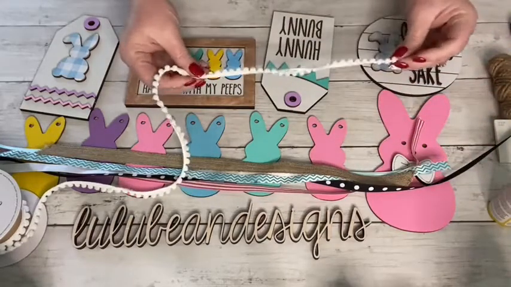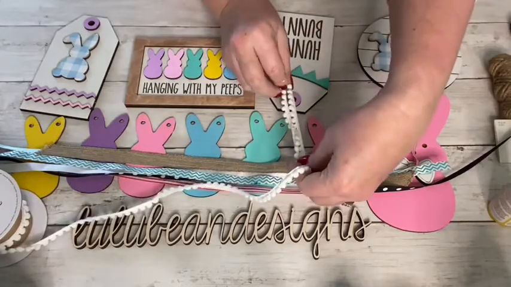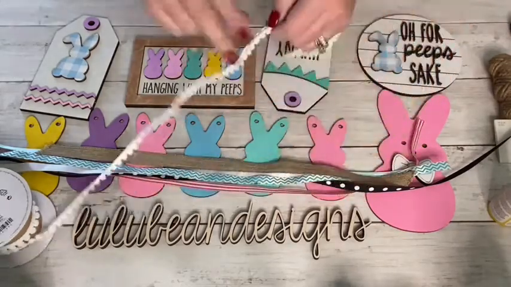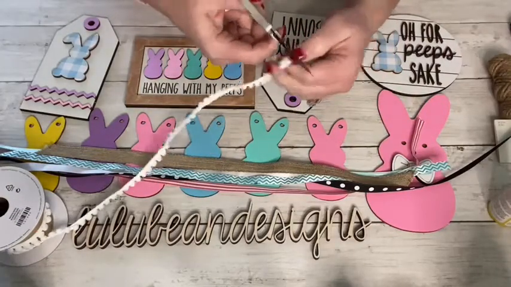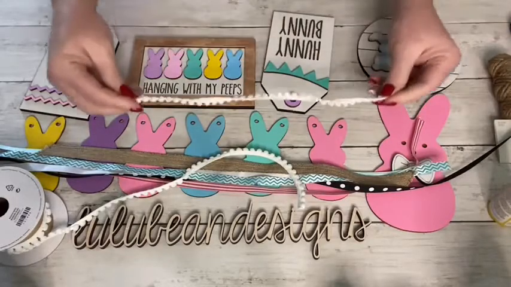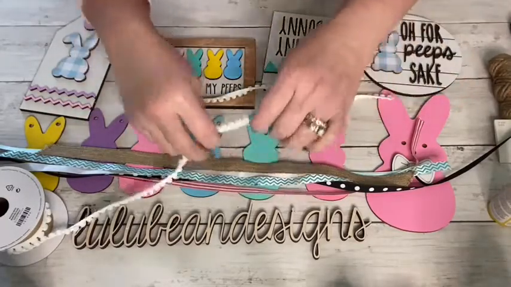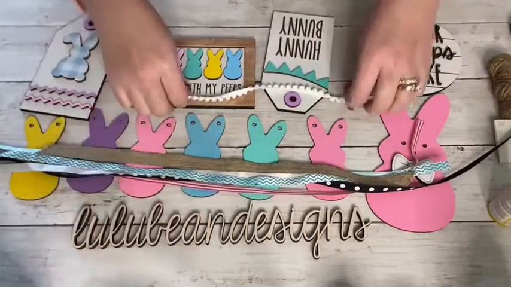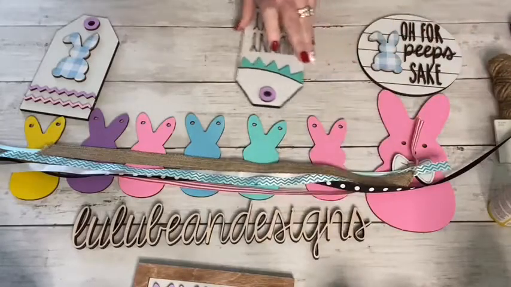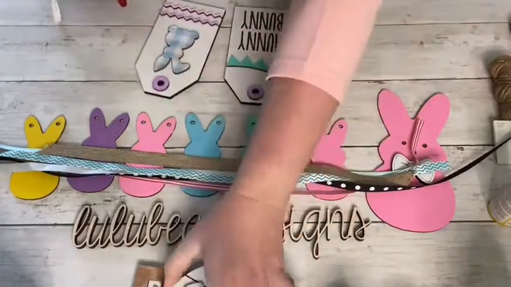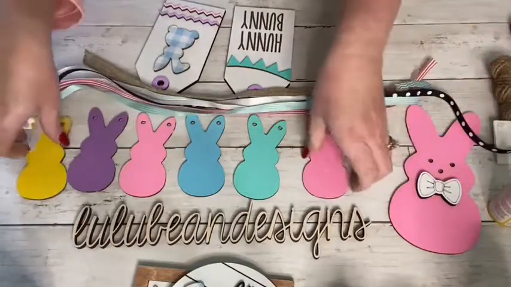Let me see. I think I'm going to do about, because I want it to be like that. Okay, so this is probably 12 inches of ribbon. All right, that one. And then, here, let me move these pieces out of the way so y'all can see what I'm doing here.